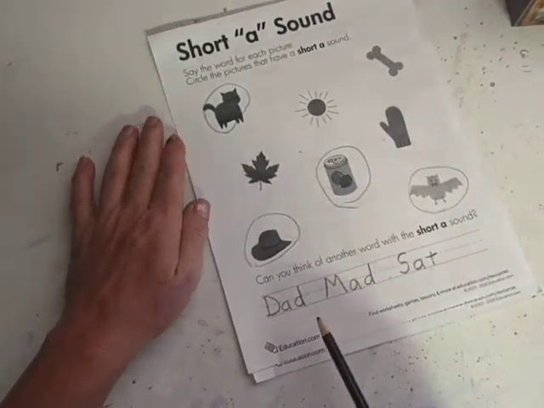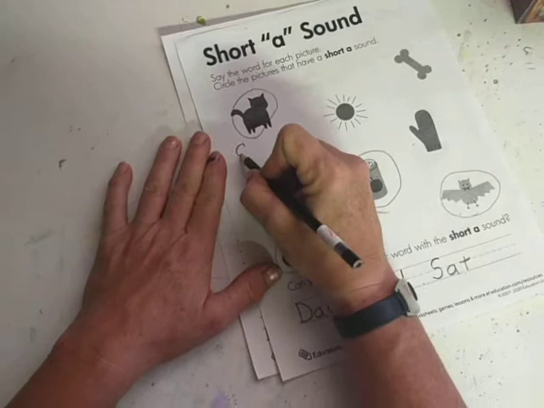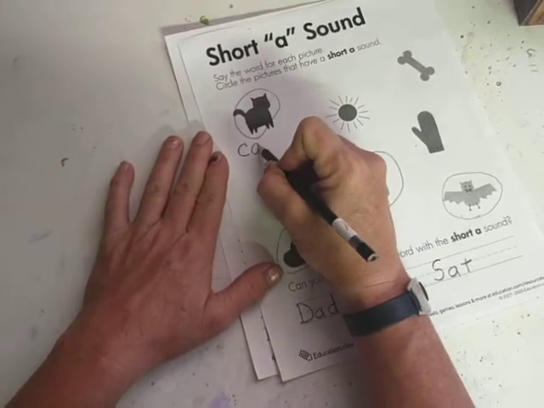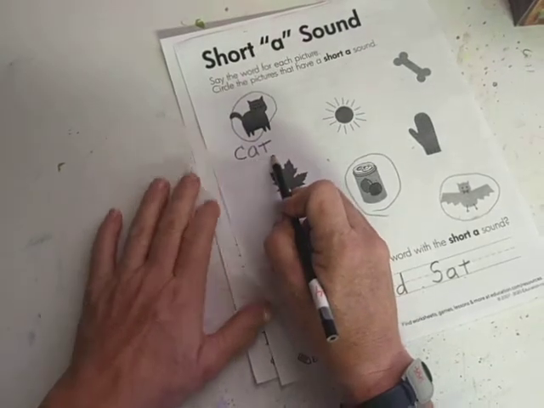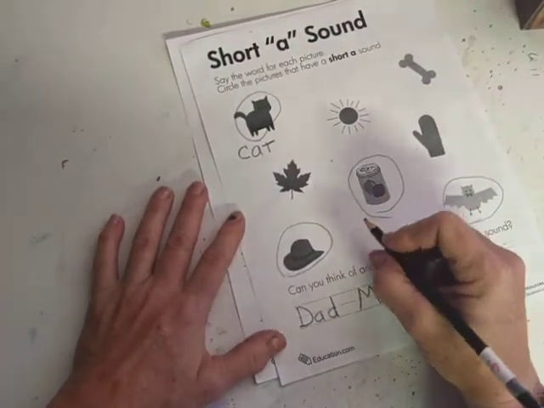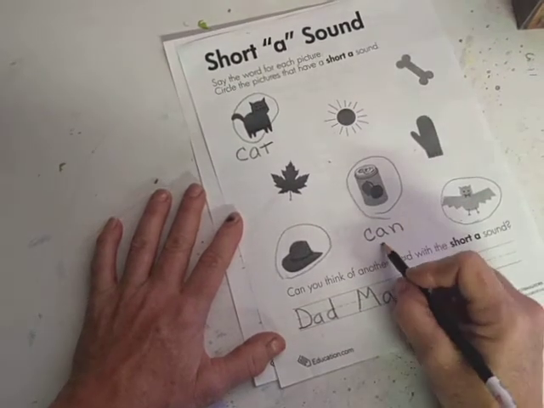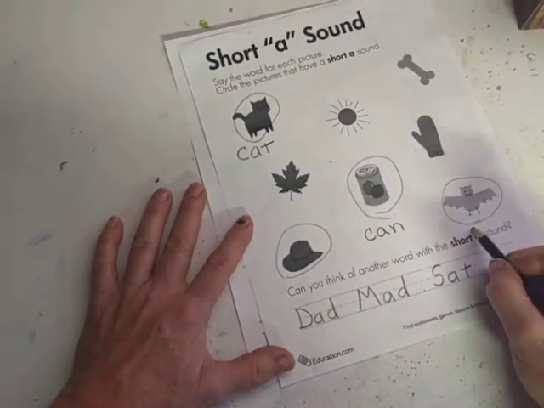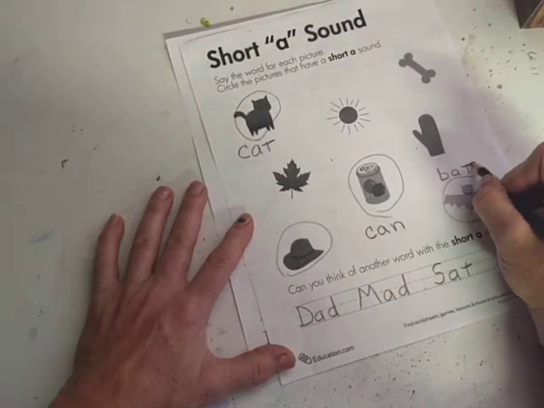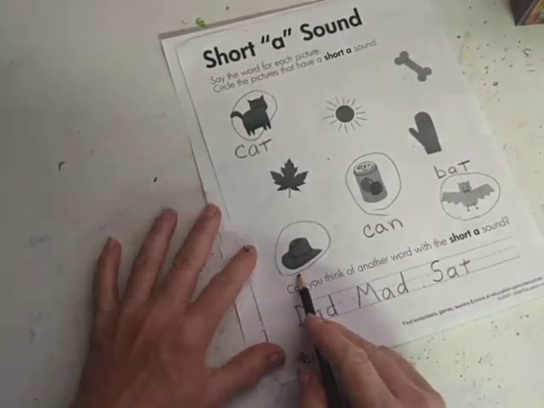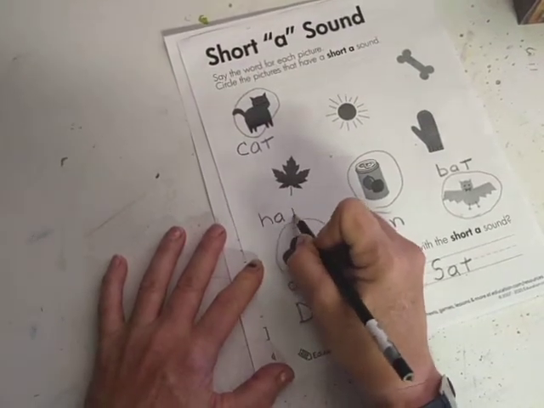Okay, let's spell out cat. That way you make sure, when you see the word, you know what it is. C-A-T. And this is a can. C-A-N. This was what? This was our bat. Let's put it up here. B-A-T. And this was our hat. H-A-T. Okay, so this is short A.